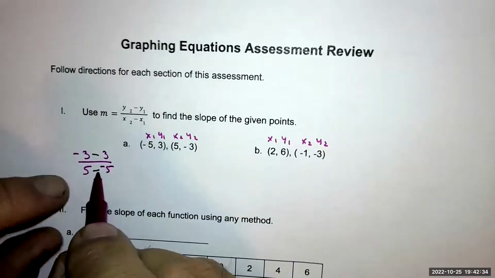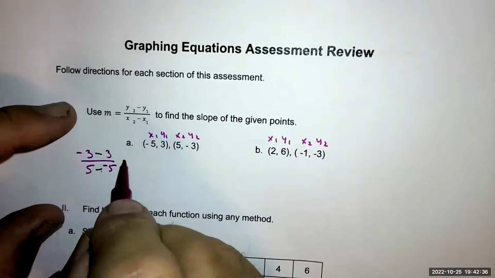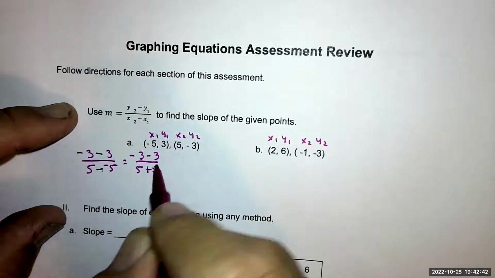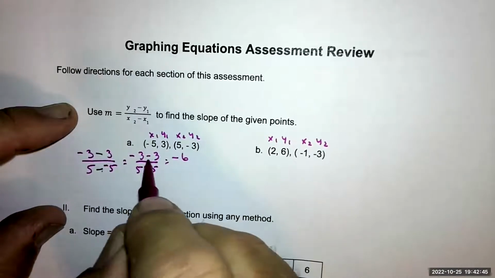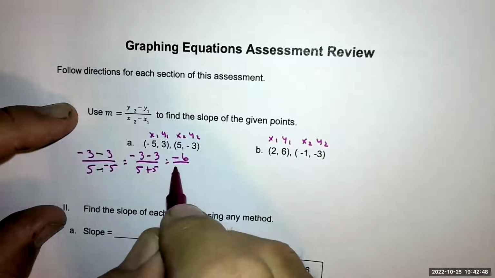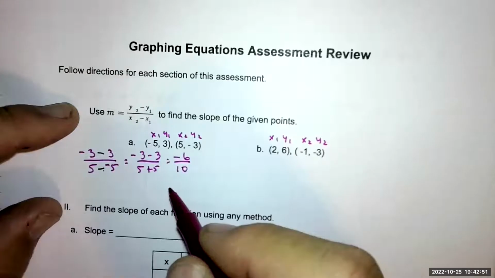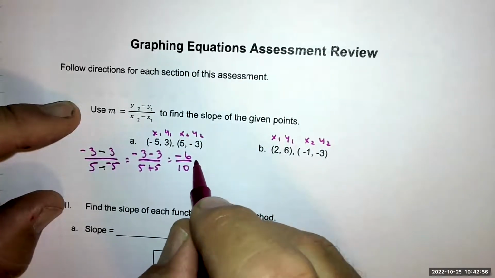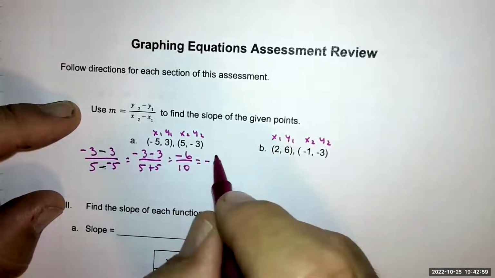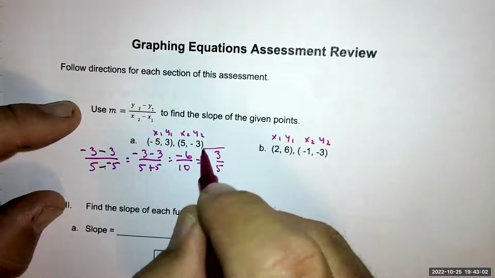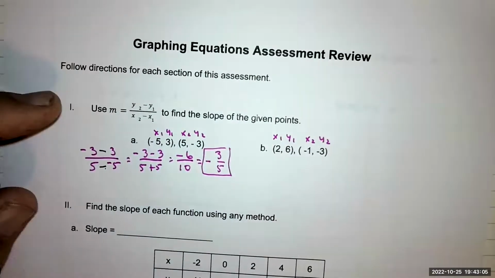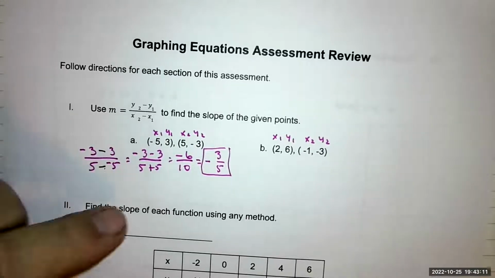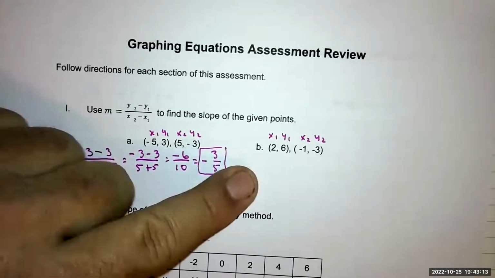See right there, I have 2 negatives side by side. If I clean this up, it would be -3 minus 3, and 5 plus 5. So this would be -6, because -3 and -3 gives me -6, and 5 plus 5 is 10. Now all I have to do is reduce it, and you have to reduce this to get credit. They're both even numbers, so I can divide them both by 2. My slope is -3/5. That means this slope is decreasing. In my class, we also talk about it being less steep or more steep.